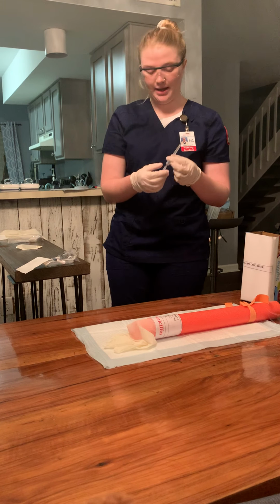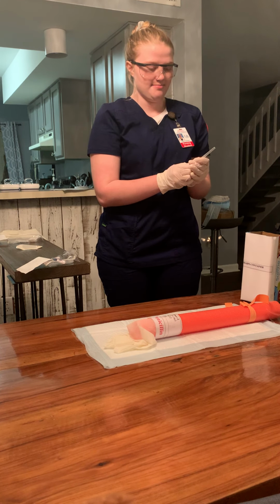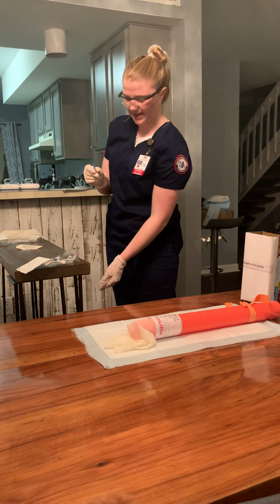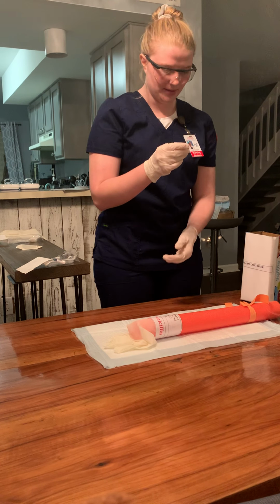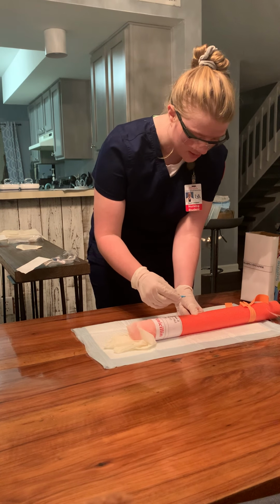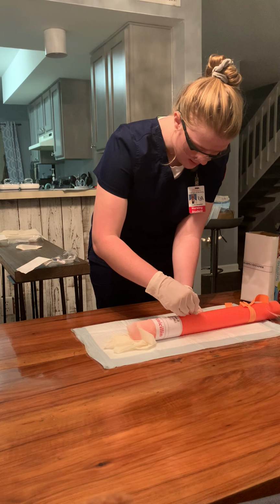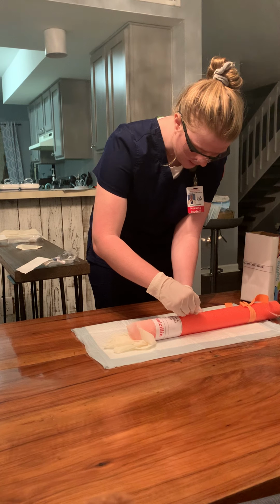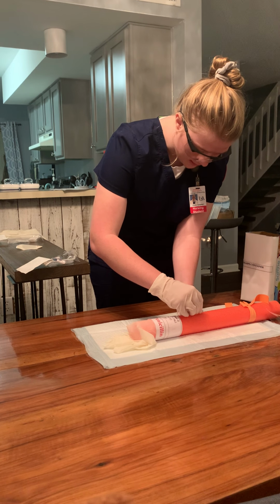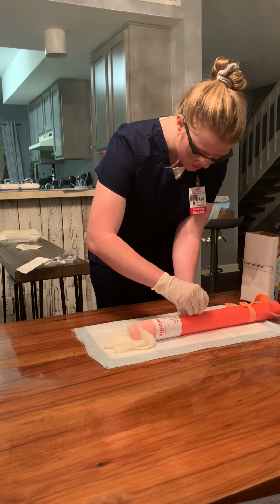I'm going to grab my over the needle catheter, or grab my needle and my catheter, and then dispose of the cap. I'm going to anchor the vein, making sure not to touch where I just cleaned. And then I would insert, bevel up at a 30-degree angle until I saw blood return. And then I would lower the angle and go another 1/4 inch.